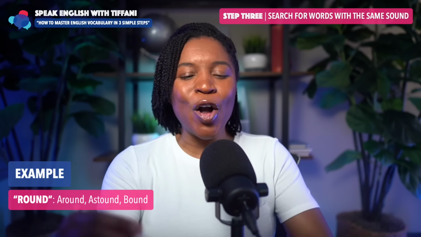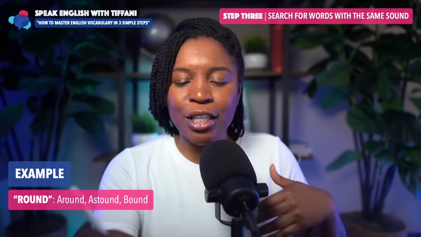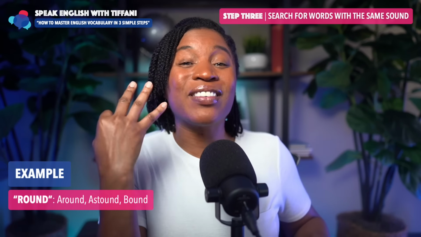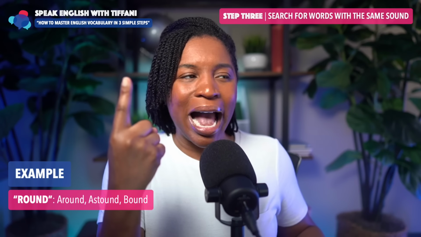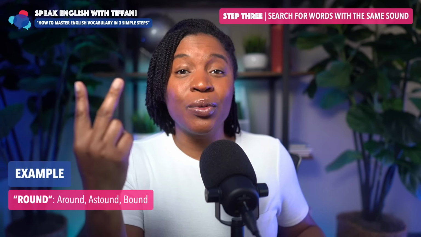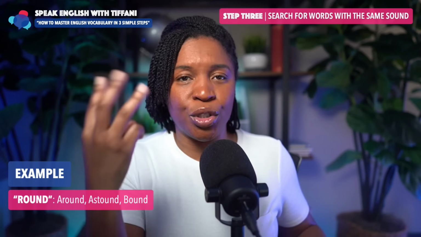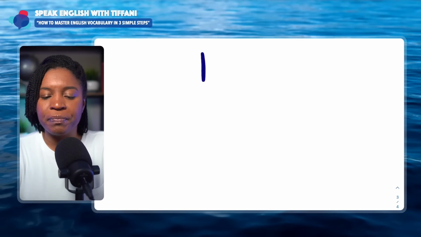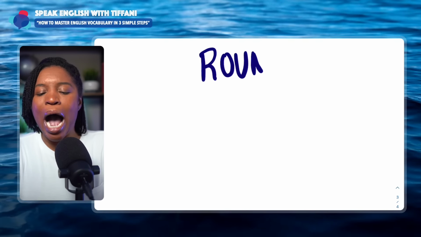So let's check out the example for step number 3. Round. Remember, we started off with our words, so let's go back to our notebooks. The word is round, and 3 words that have similar sounds: around, astound, and bound. So let's write it together. The main word, round.